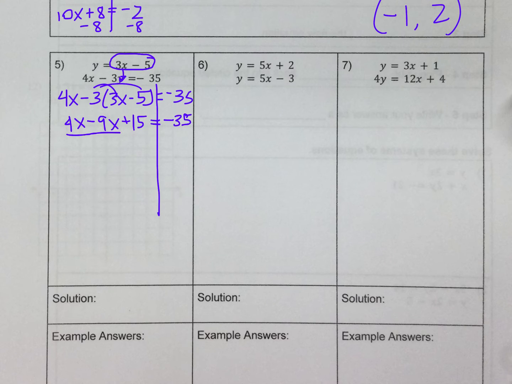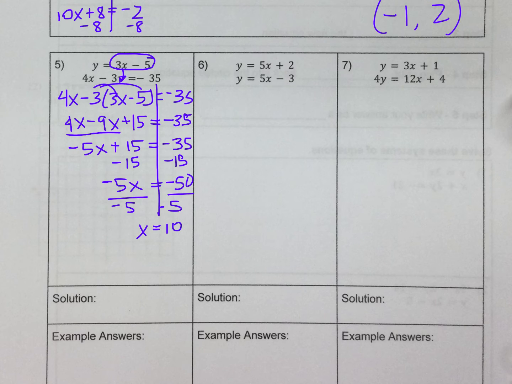Put those guys together and get negative 5x plus 15 equals negative 35. Subtract 15. Negative 5x equals negative 50. Divide by negative 5. X is 10.